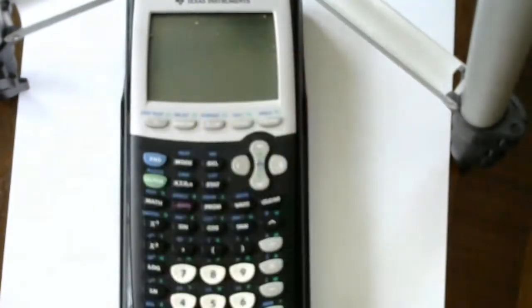I think it may be best for me to use the actual calculator on a computer. All right, so I'm going to bring up the calculator on the computer.